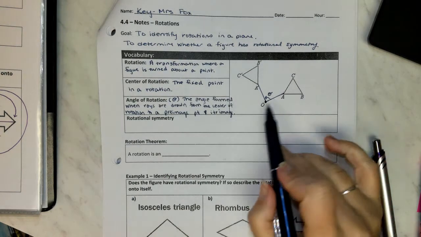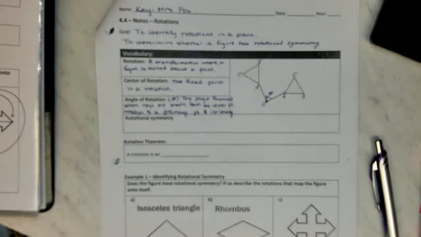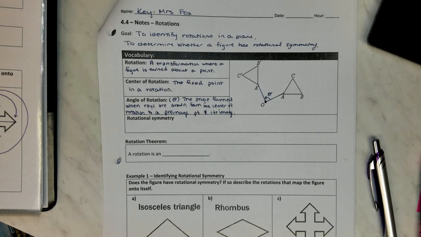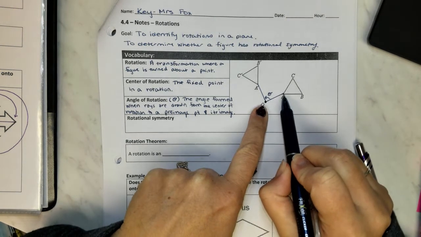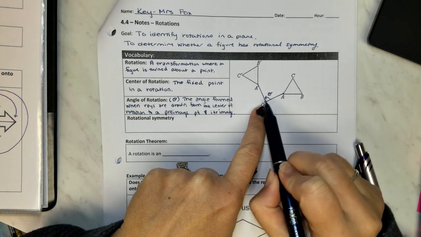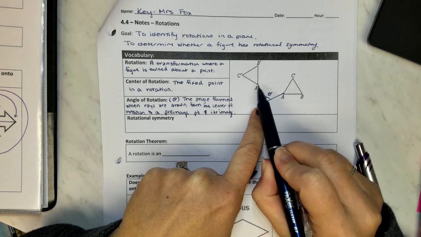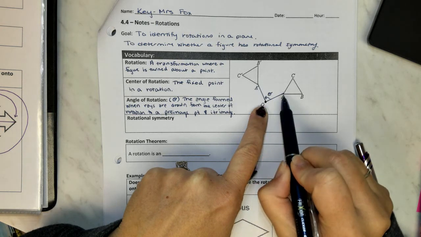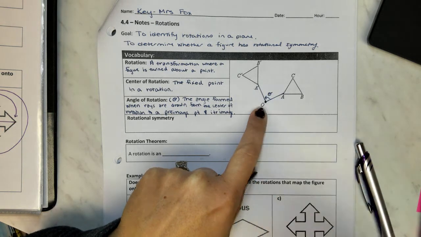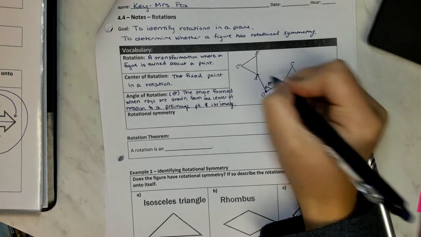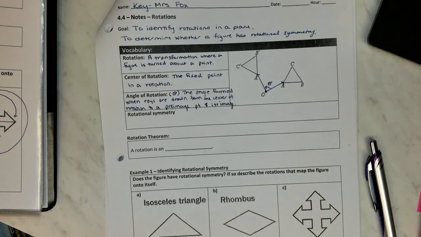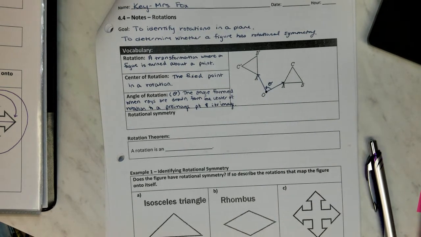So as we did in the diagram, this is going to be the angle formed when rays are drawn from the center of rotation to a pre-image point, and from the center of rotation to its image point. So this is the pre-image A. Here we have the image A prime. The angle that's formed there by those two rays is going to be the angle of rotation.